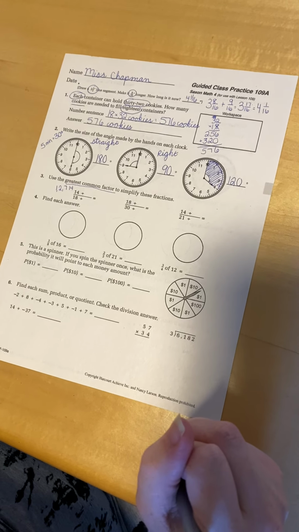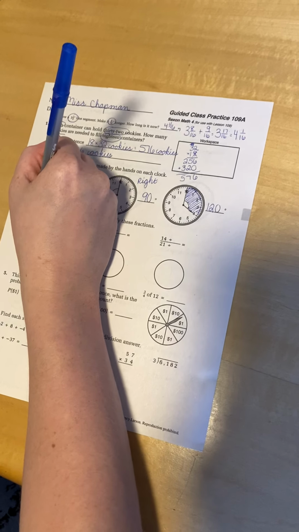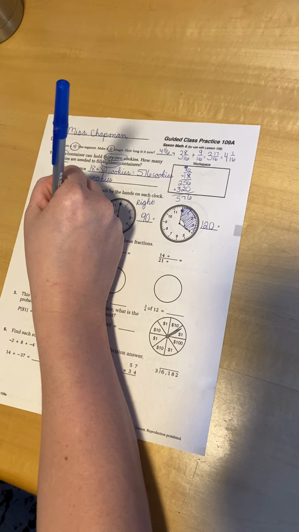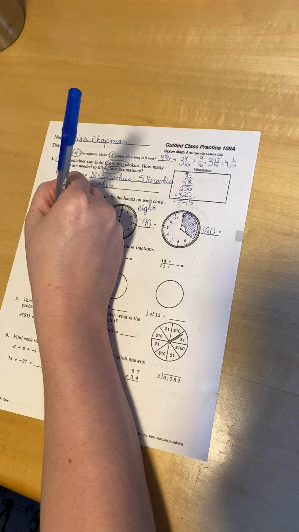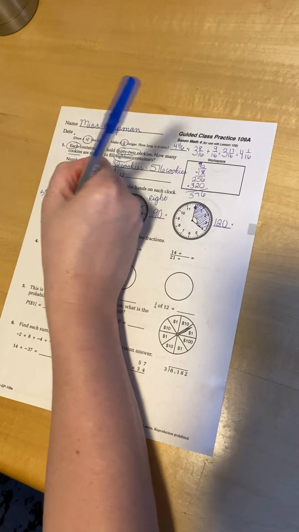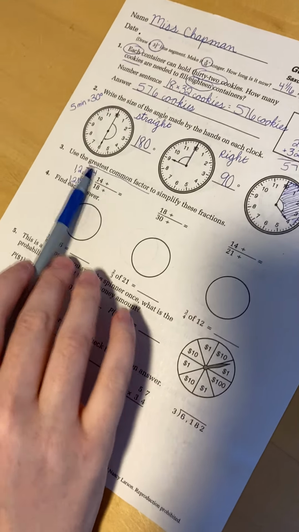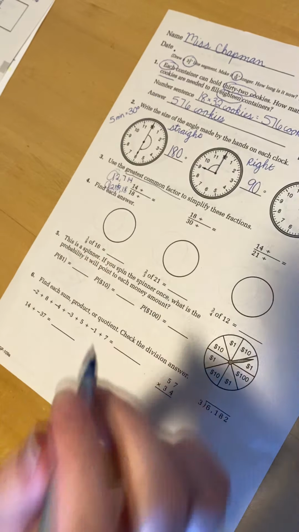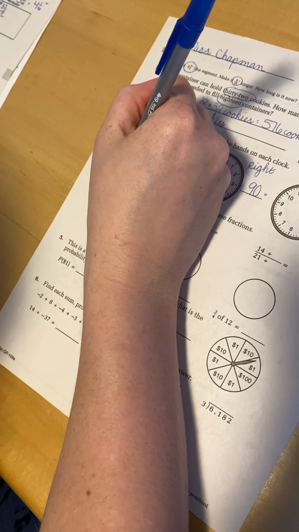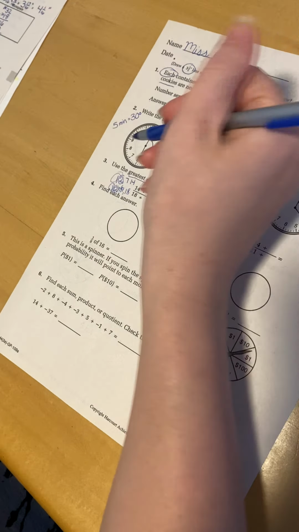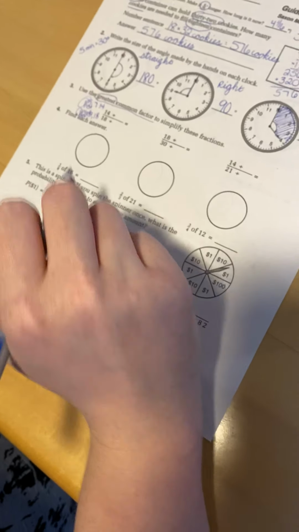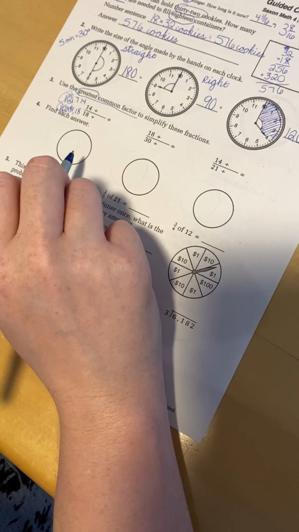18, what could I multiply together to get 18? I could do 1 and 18. I can do 2 and 9, or I could do 3 and 6. Ooh, ran out of room there. Okay, what do they have in common? They both have 1 in common. Ooh, they both have 2 in common, and that's it. So which one's the greatest or the largest? 2. So I'm using 2, which is the greatest common factor.